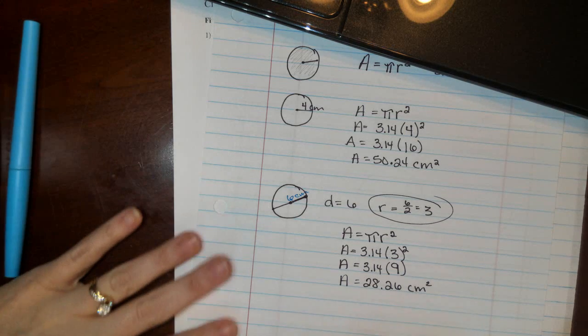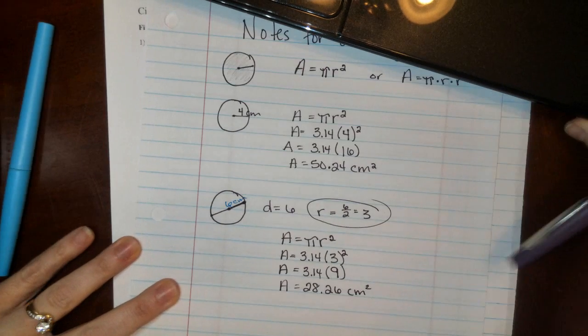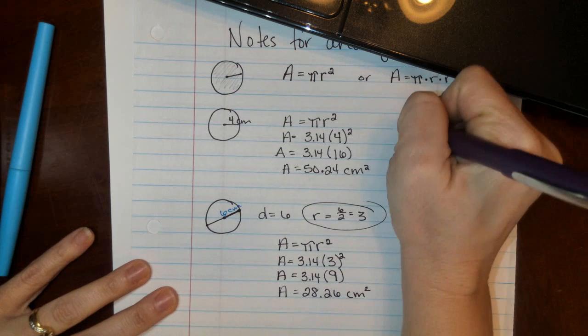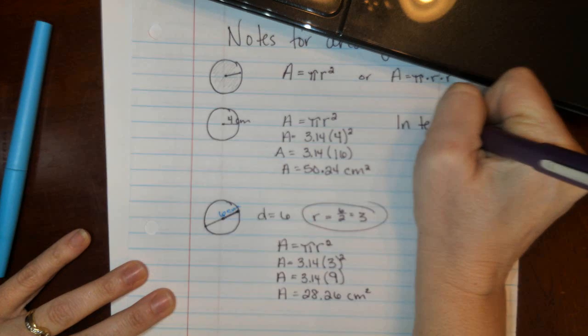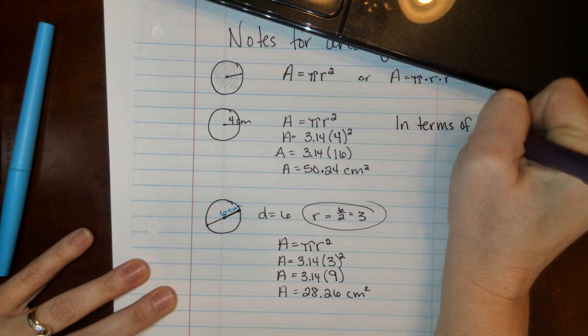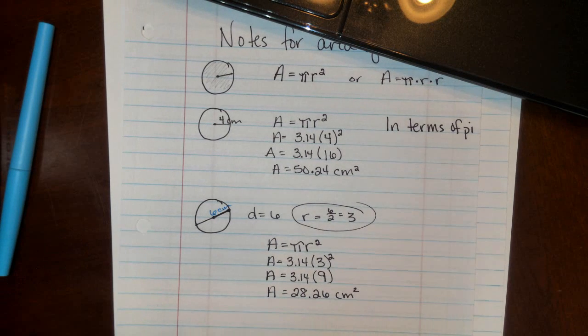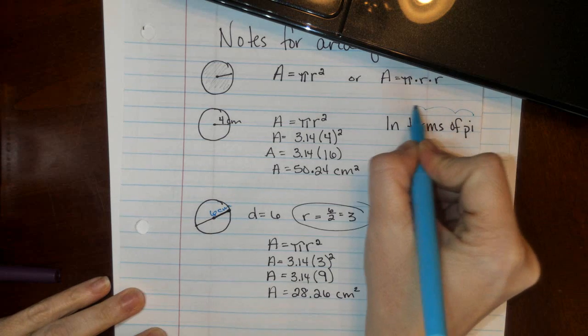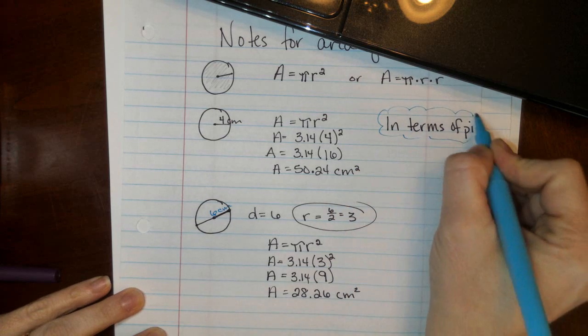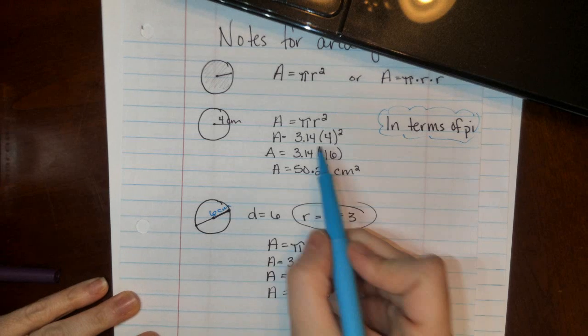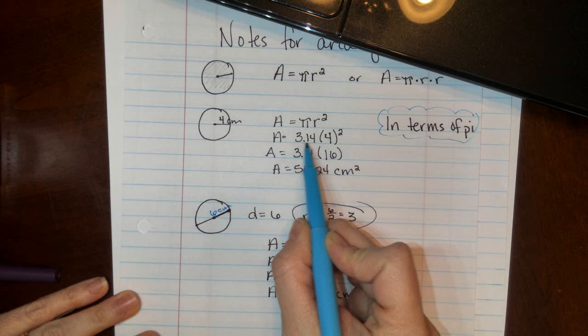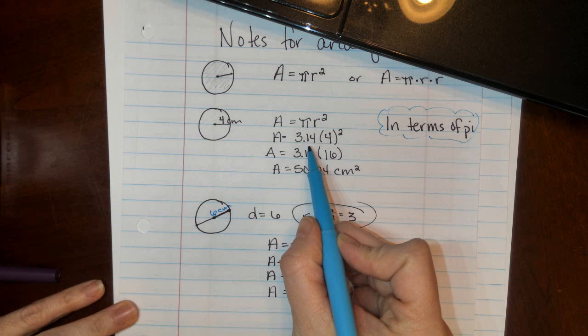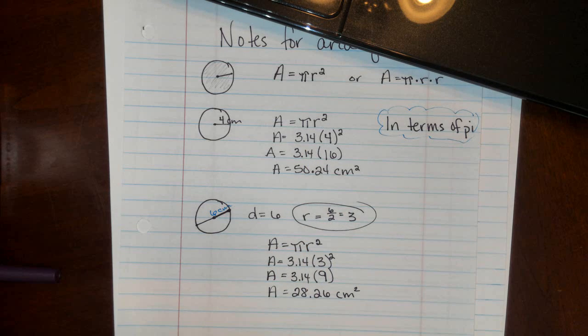One thing you will notice, though, is that some places ask you to do things in terms of pi. That's a phrase you're going to hear quite frequently, or in your directions. In terms of pi means instead of using the pi value of 3.14, we leave it as the pi symbol.